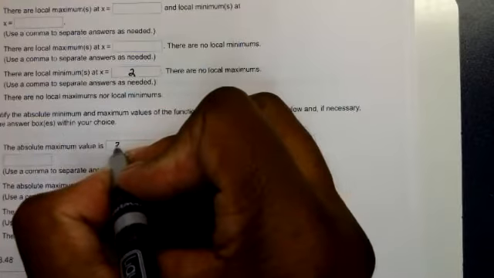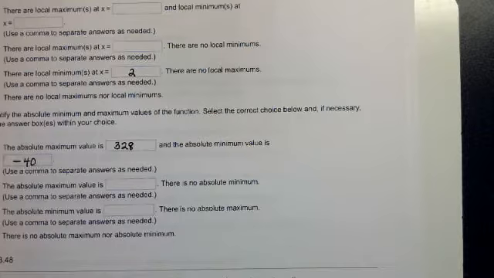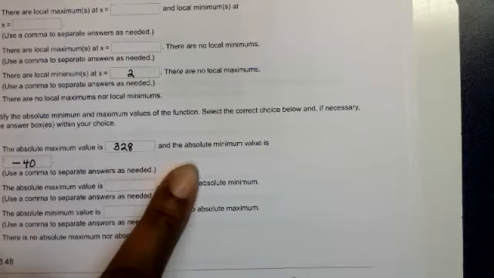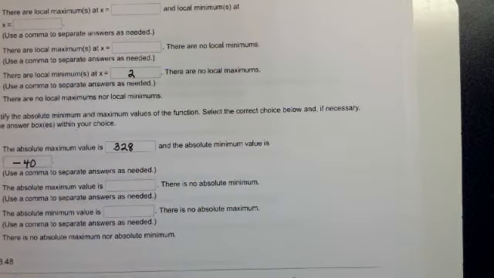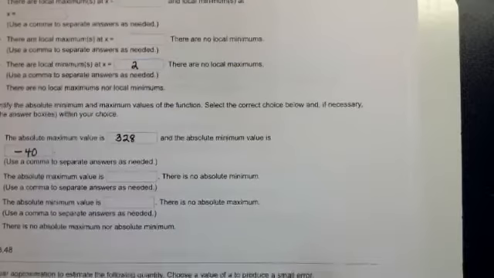Absolute maximum value 328, absolute minimum value -40. Okay. So that's how we do problem number 21, A, B, and C. All right, problem number 22.